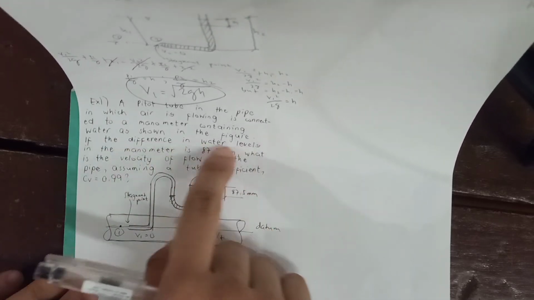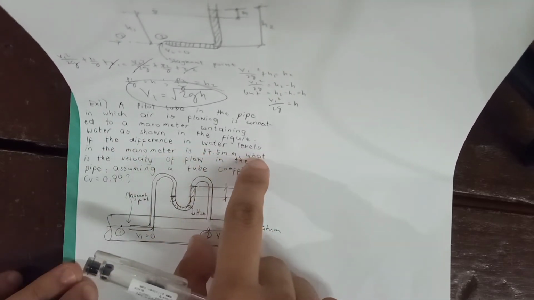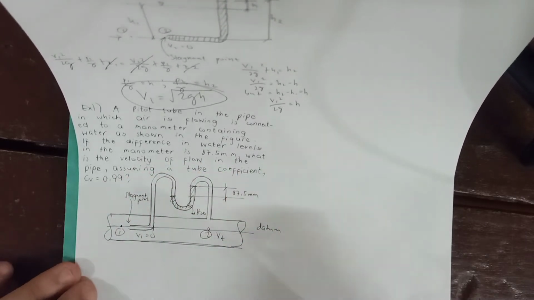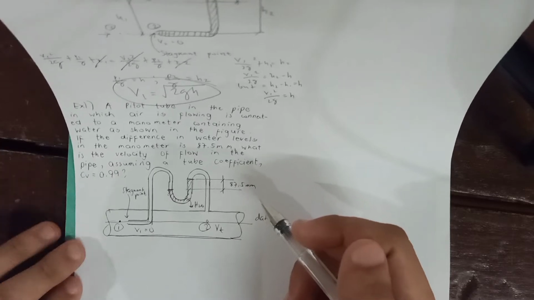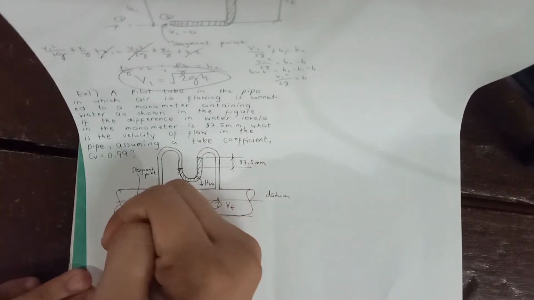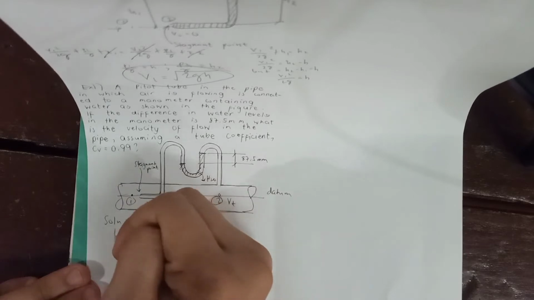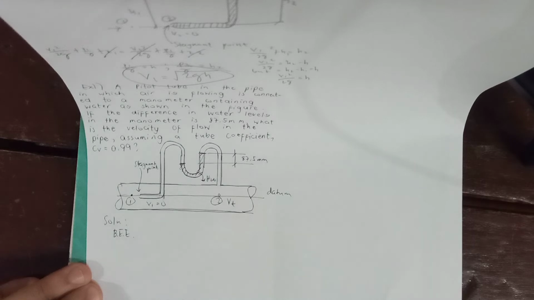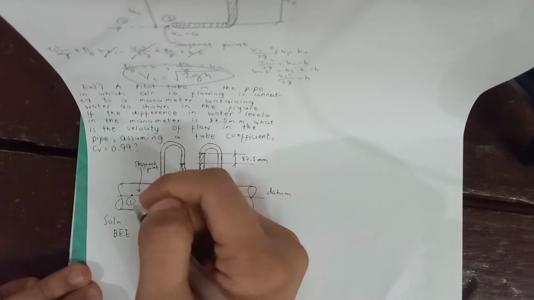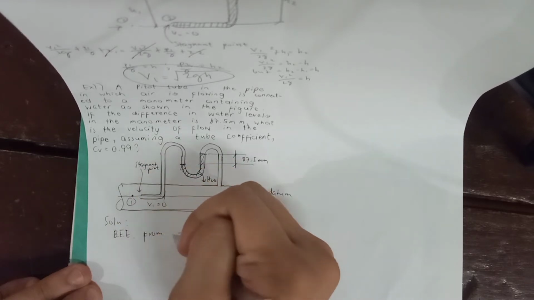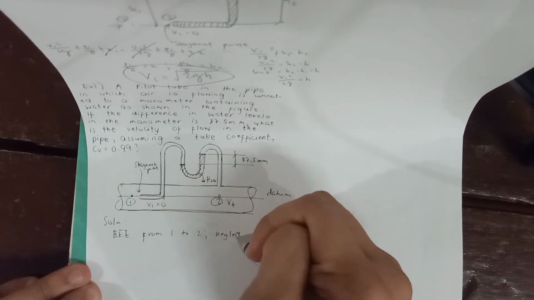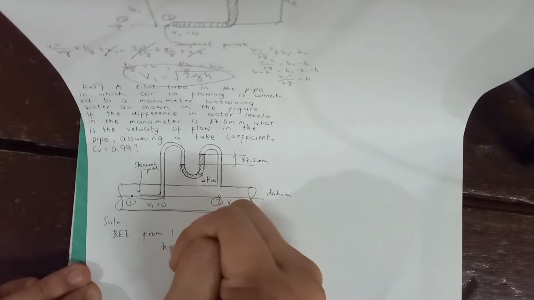balik na, if the difference in water levels in the manometer is 87.5 millimeter, what is the velocity of flow in the pipe assuming a tube coefficient or coefficient of velocity is 0.99. So solution, since involvement ang manometer, muna yung inyong i-take in mind na pasanay manometer, so PE rin ta, or Bernoulli's energy equation from 1 to 2, and take note na neglecting head loss.